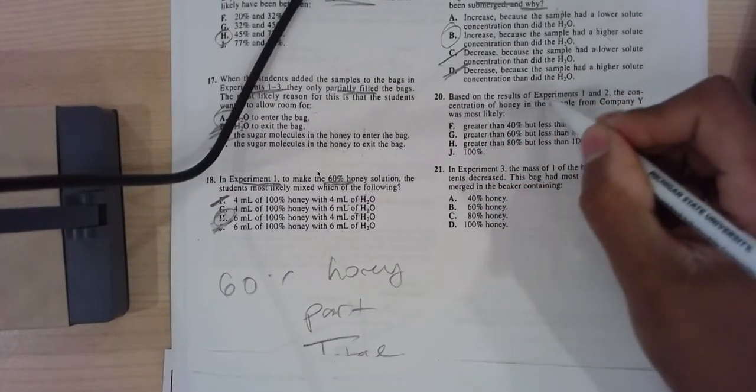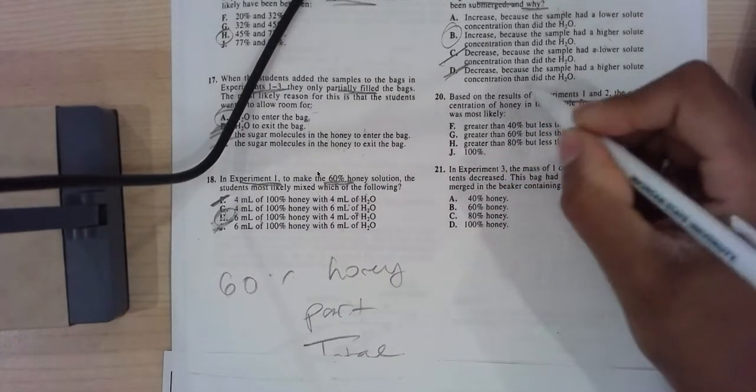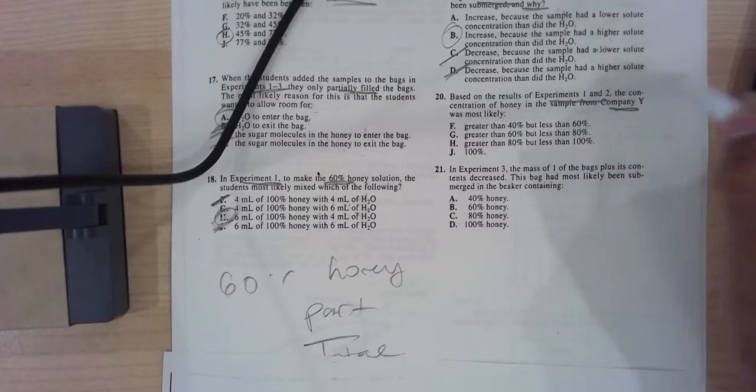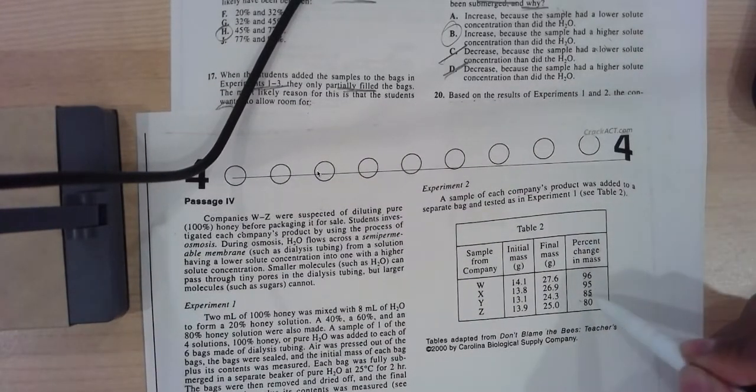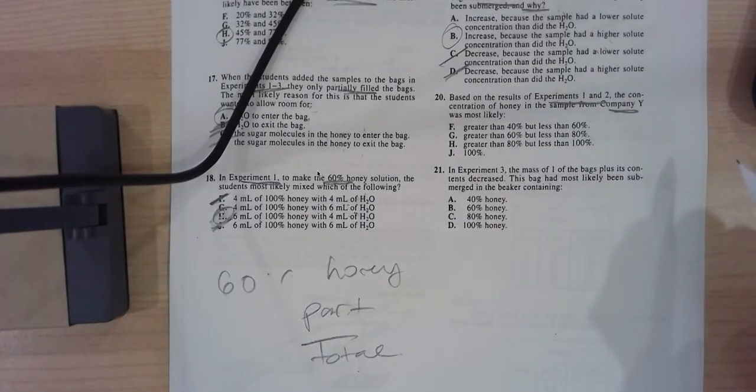All right, 20. So based on the results of experiments 1 and 2, the concentration of honey sample in company Y would most likely have been what? So we're going to go to company Y. It's got an 85%. Who wants to do this actually? This is a good question to do. Brune. Number 20.